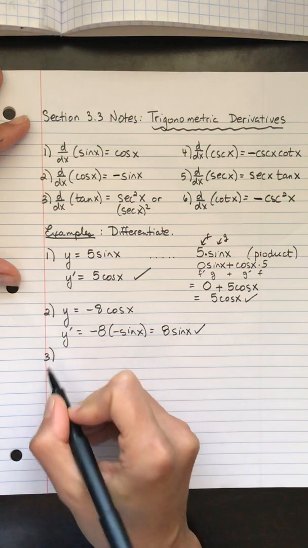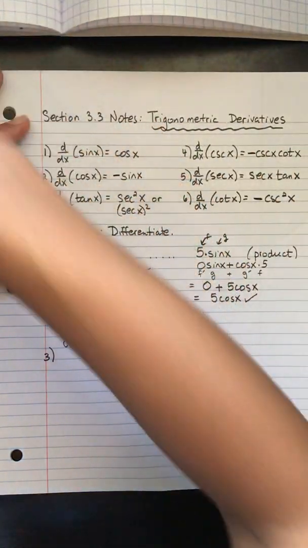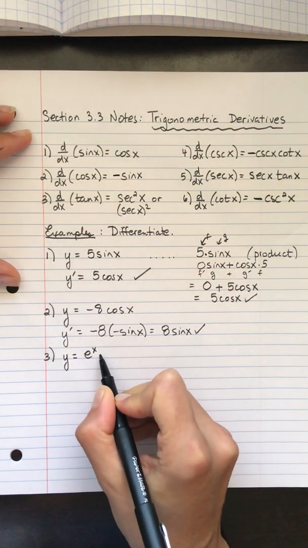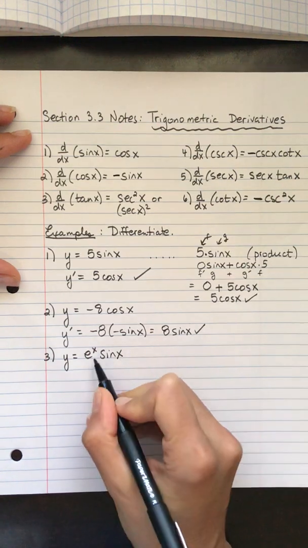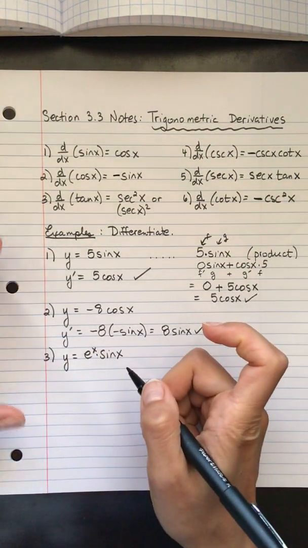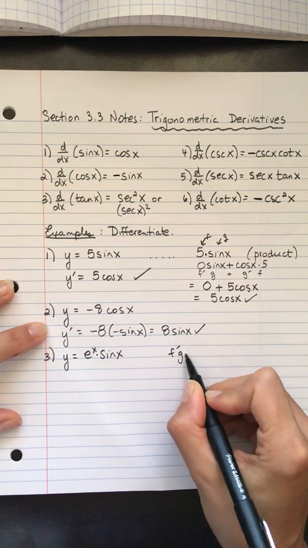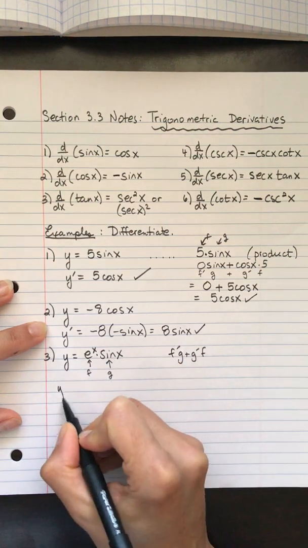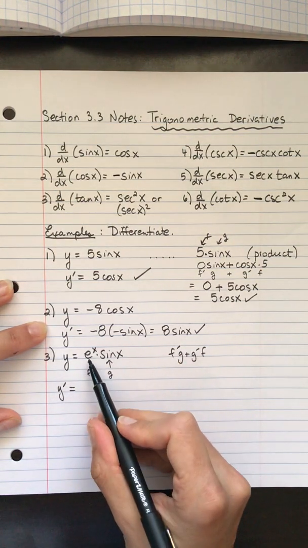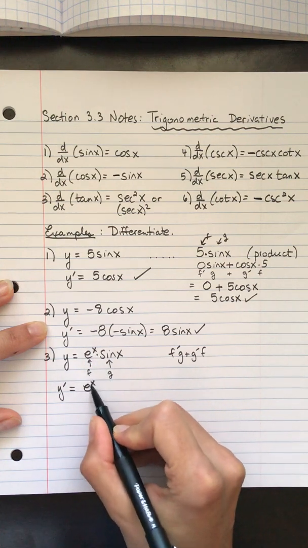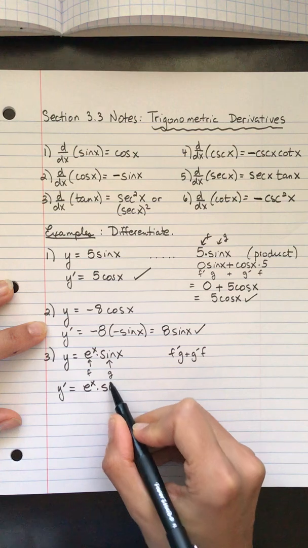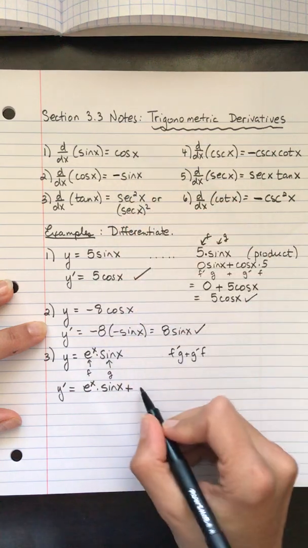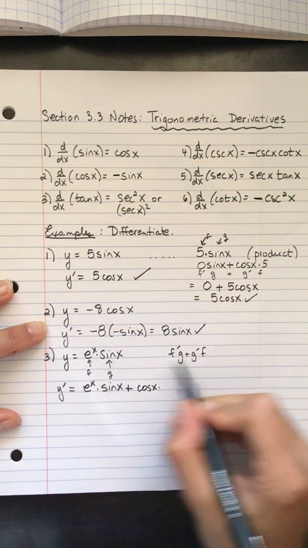Okay, moving on. I have several examples here. What if I have y equals e to the x sine x. First of all, you have to realize you've got a product on your hands, so you're going to have to use the product rule. So remember the product rule, f prime g plus g prime f. This is f, this is g. So the derivative of our function would be, f prime, the derivative of e to the x is e to the x, times g as is, sine x, plus g prime, the derivative of sine x, you're going to memorize, is cosine x, times f, which is e to the x.